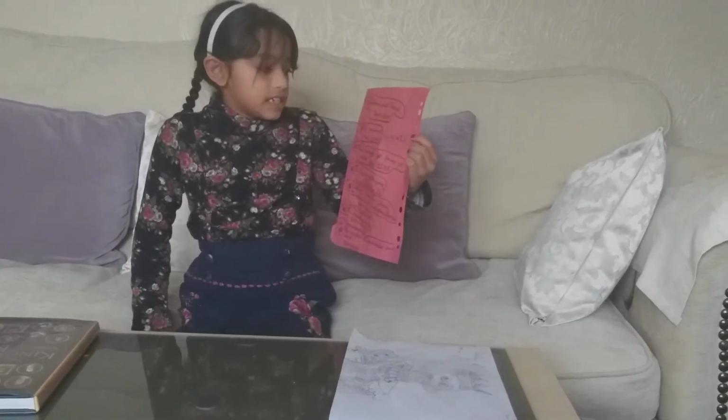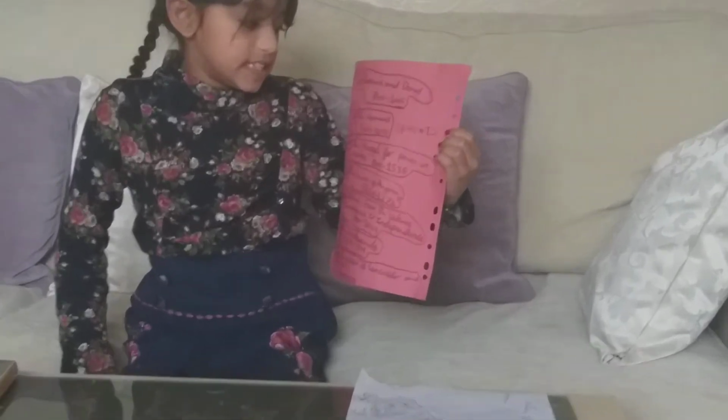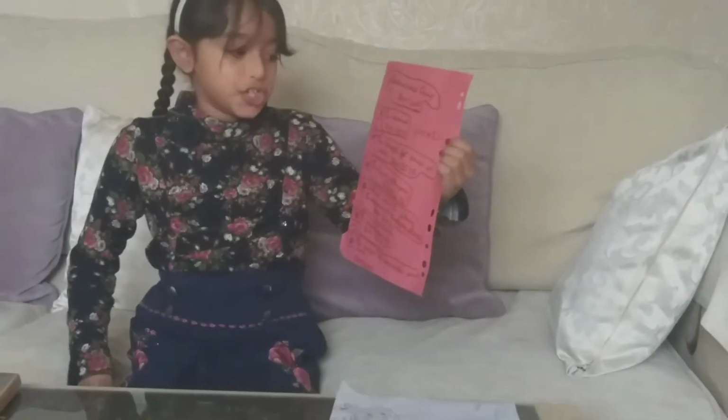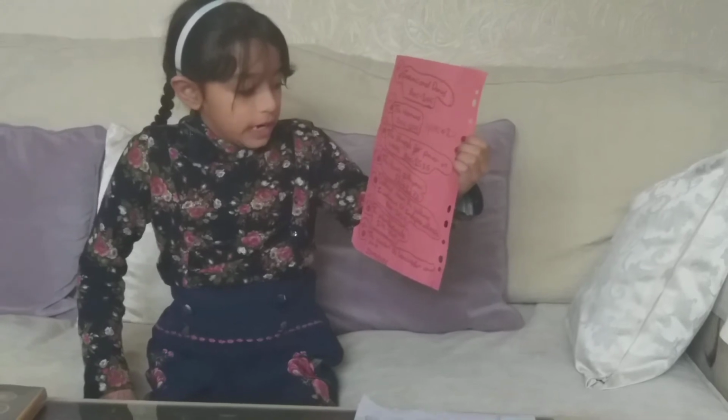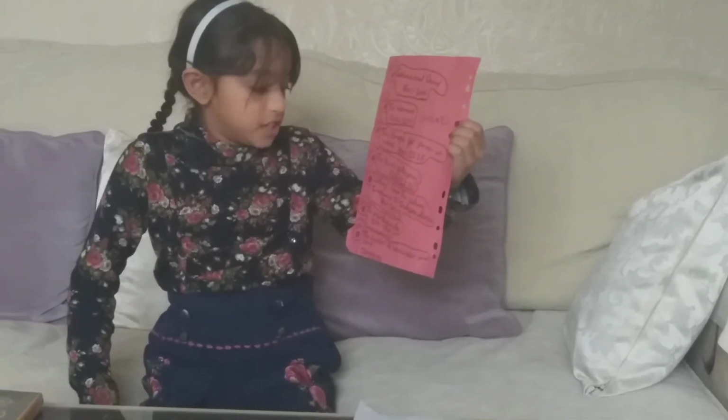Then second is the Normans, 1066 till 1154. And then third is the struggle for power in Wales, 800 till 1536. So 1536 is in the Tudor era. Fourth, the House of Anjou, 1154 till 1272.